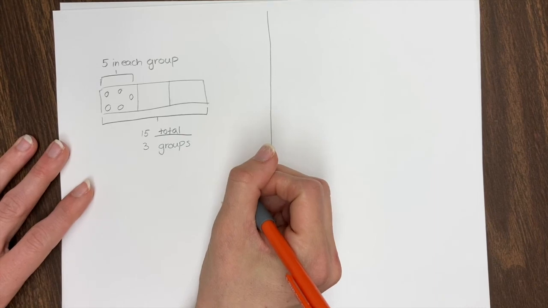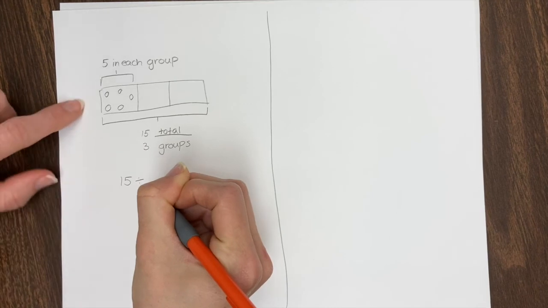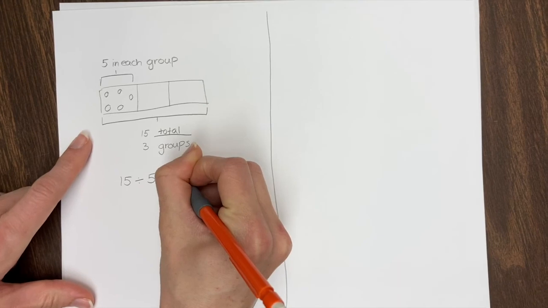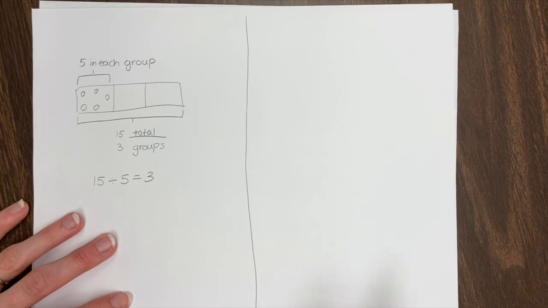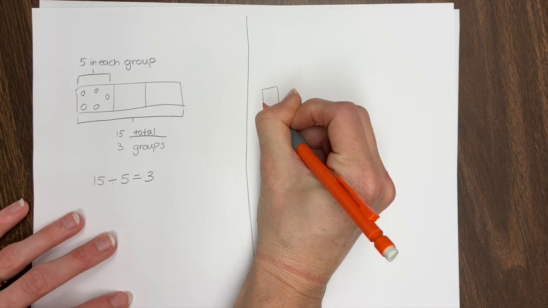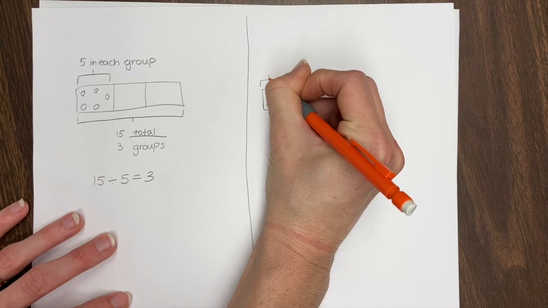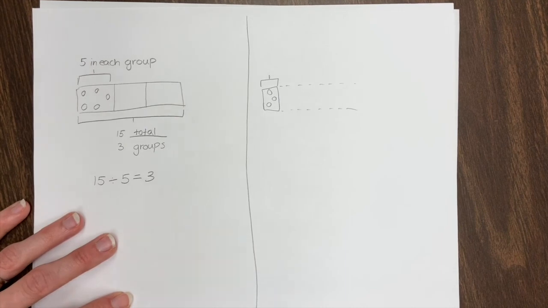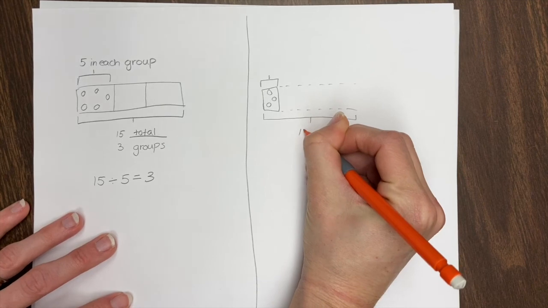Now to write a division sentence to represent each diagram. I knew that I had 15, and this time it told me my group, so 15 divided by 5 equals 3. All right, let's take a look at the other tape diagram. Well, this time I have this box with 3 inside. And then it's this dotted line out from it. And then at the bottom it says 15 blank.